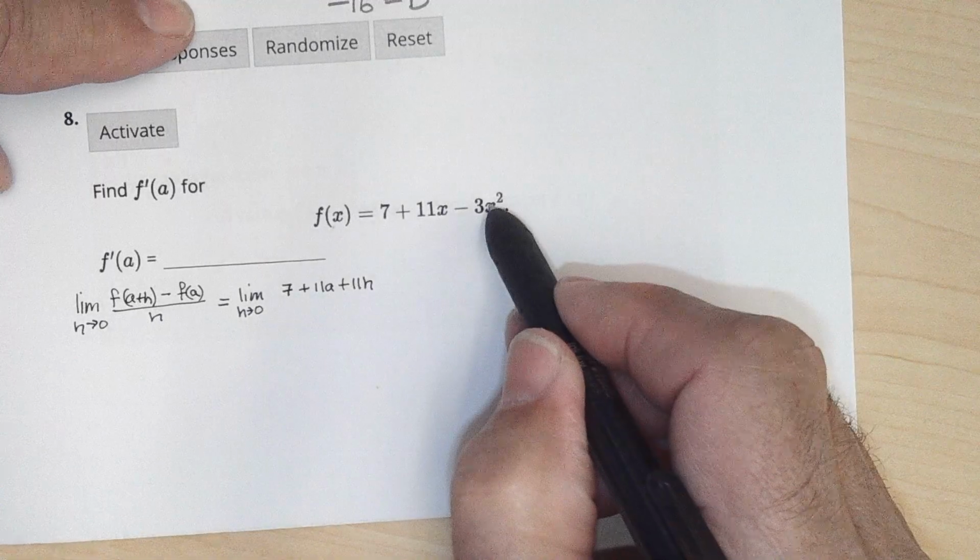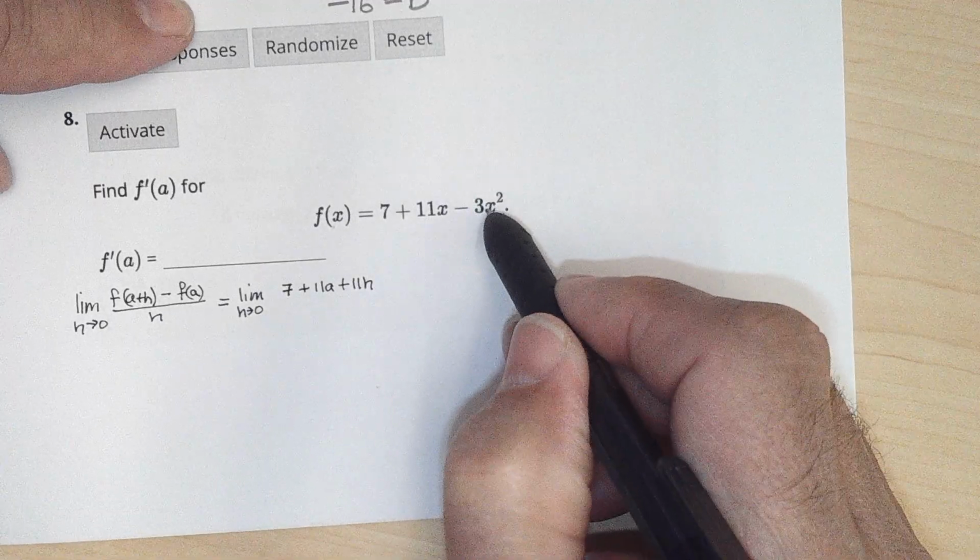And then a plus h squared, because I got to put it in here.